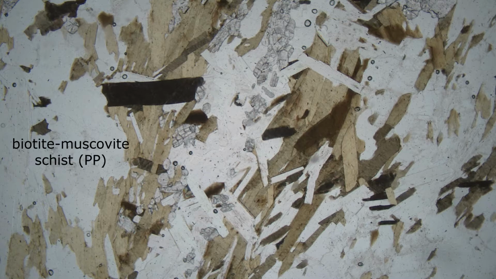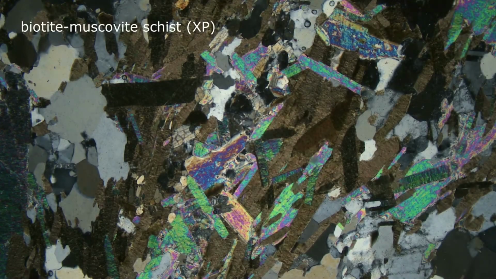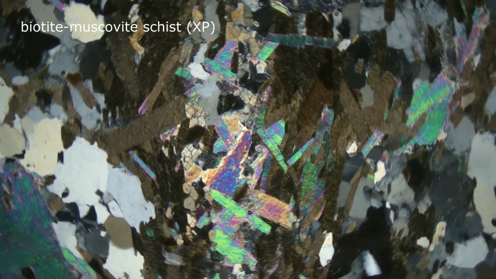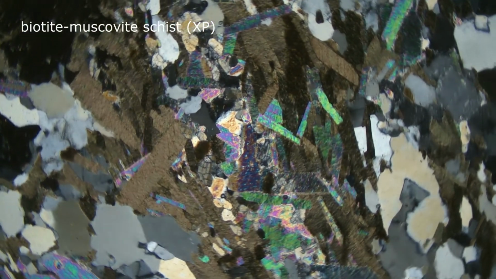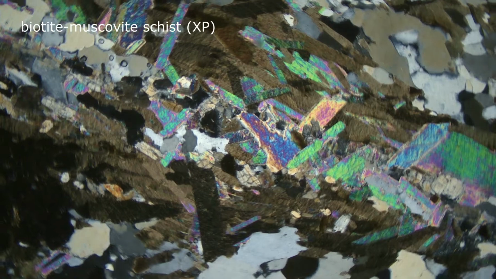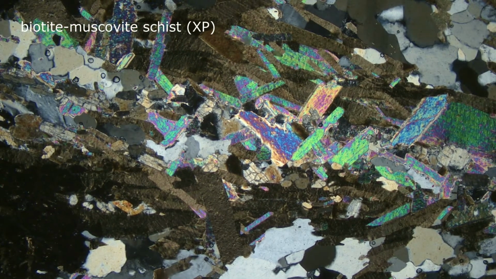Here is a view of a biotite muscovite schist in plain polarized light. And here it is in cross polars. Notice that the muscovite gives quite high order interference colors, bright pastels, and the biotite has pastel interference colors, but the brown color of the grain makes them almost impossible to see.